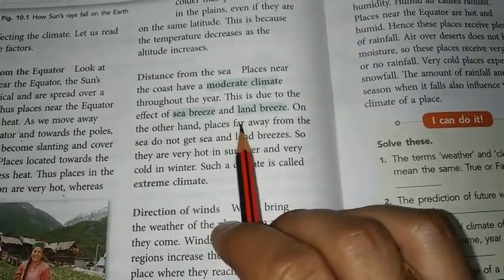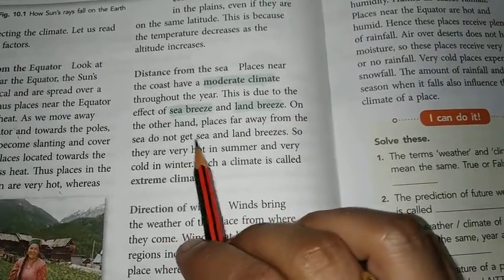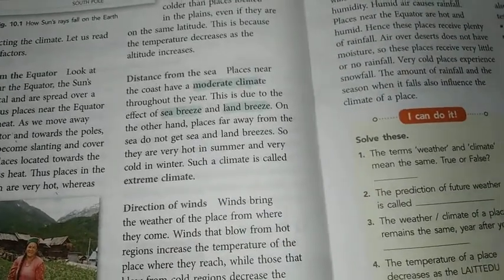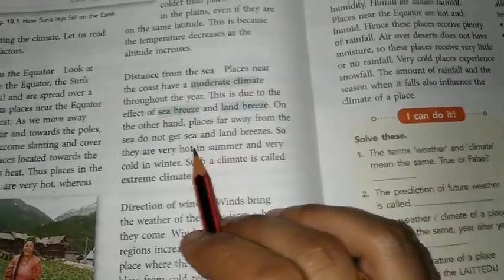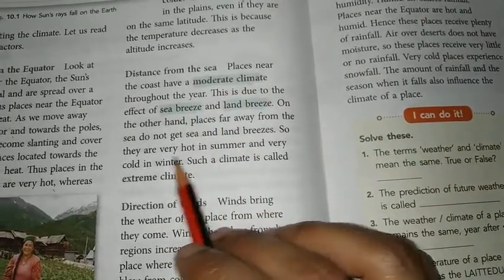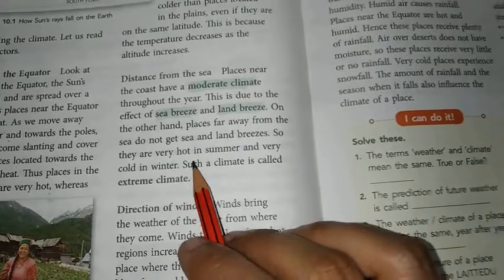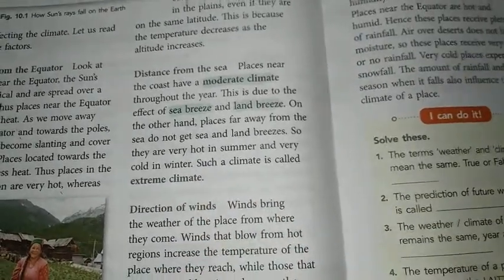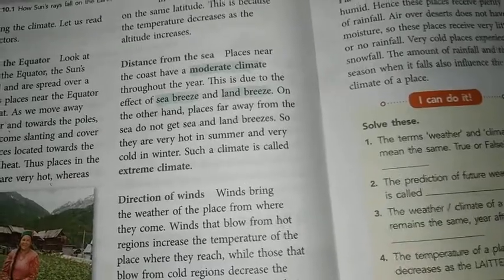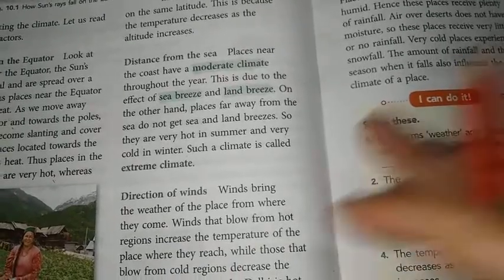So on the other hand, places far away from the sea do not get the sea breeze. कहते जो समंदर से दूर है और तब उनके पास सी ब्रीज और लैंड ब्रीज नहीं होती. So they are very hot in summer and very cold in the winter. So such climate is called the extreme climate. बहुत ज़्यादा गर्मियों में बहुत ज़्यादा गर्म होना, सर्दियों में बहुत ज़्यादा ठंडा होना.